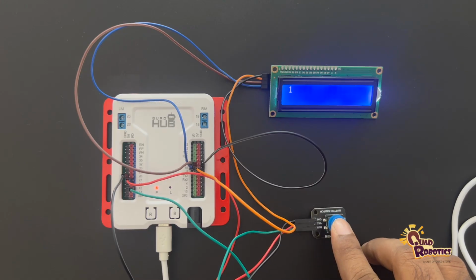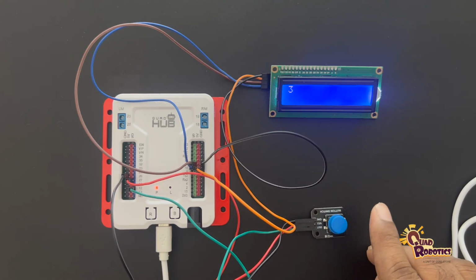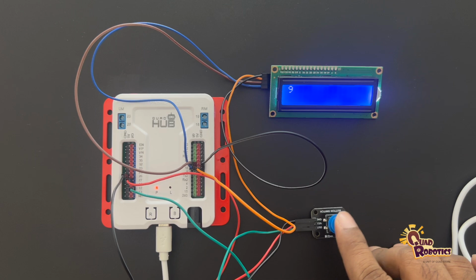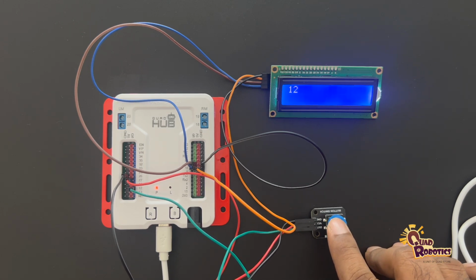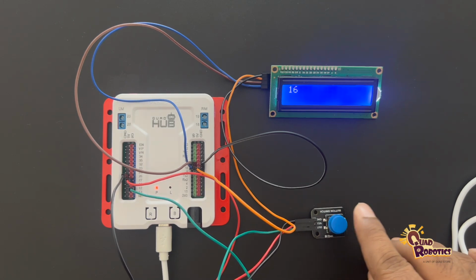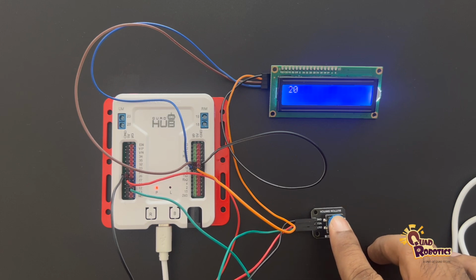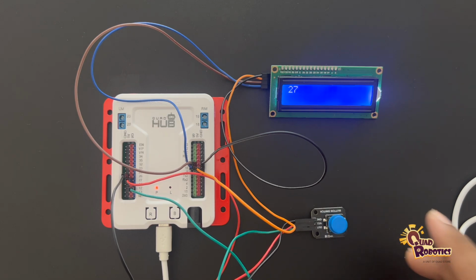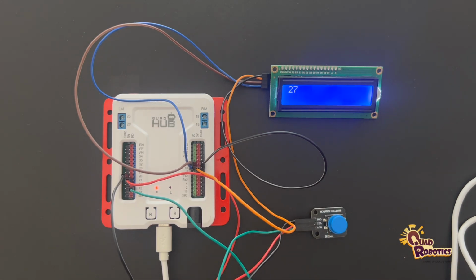In this project, we will learn how to use a push button and an LCD display to create a simple counter. Each time the push button is pressed, the displayed number on the LCD increases by 1. The push button acts as an input, and the variable keeps track of how many times it has been pressed, updating the LCD to show the current count.